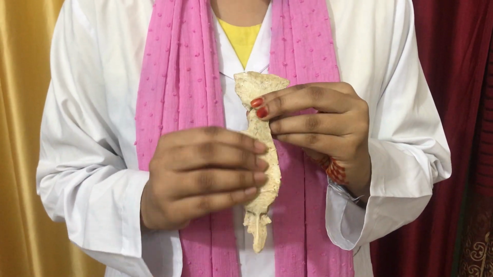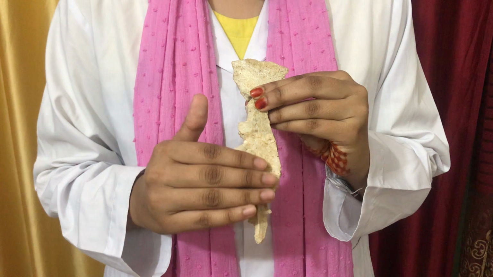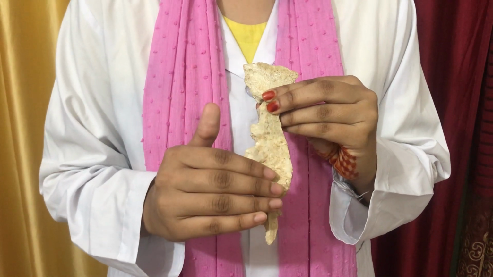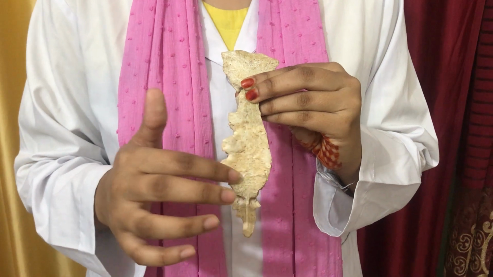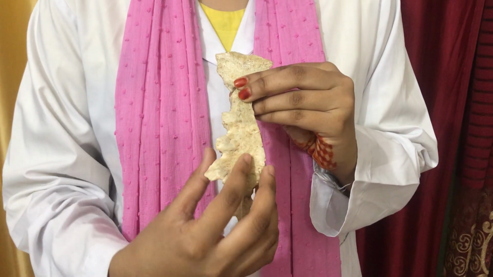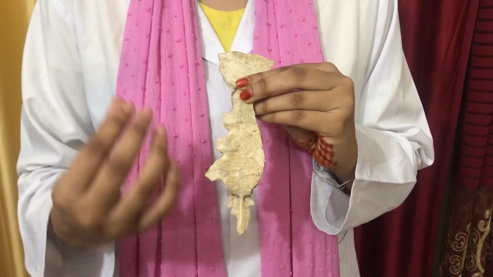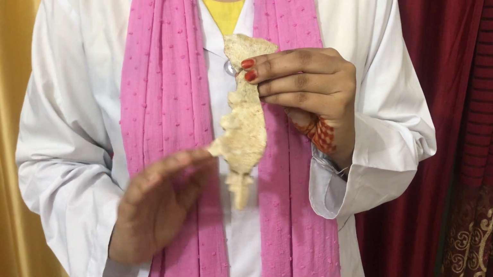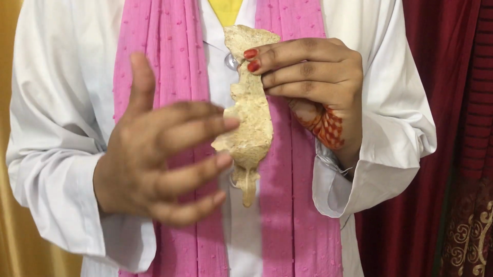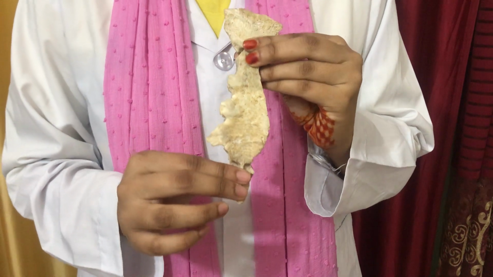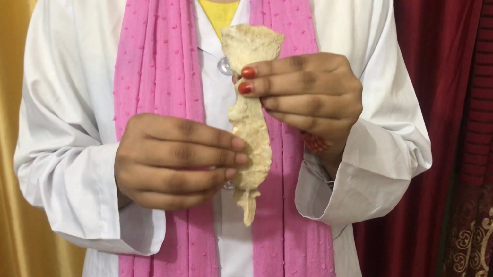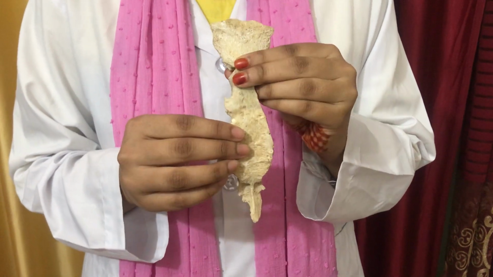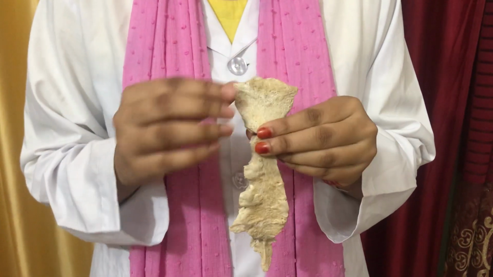This is the body of the sternum. Its anterior surface is nearly flat and smooth and is divided by three transverse ridges. Its lower end is narrower than the upper end. Costal facets are present on each side. This is the xiphoid process. Now we are going to discuss the joints formed by the sternum.